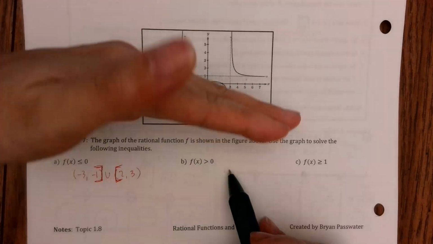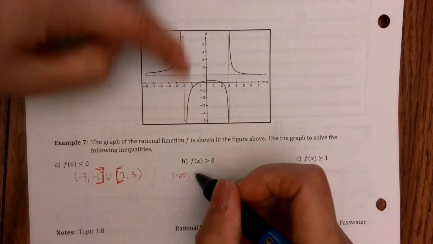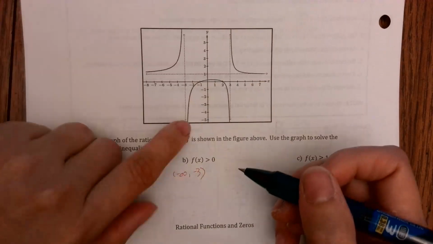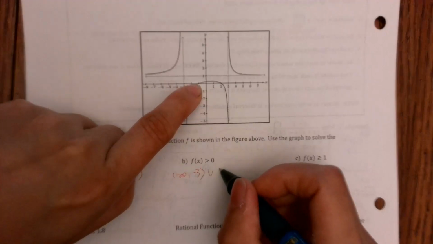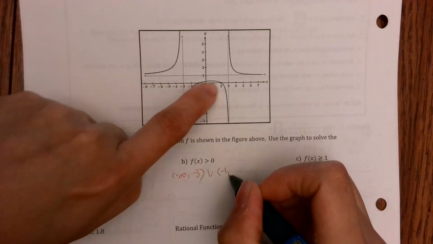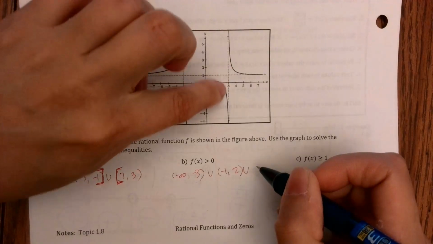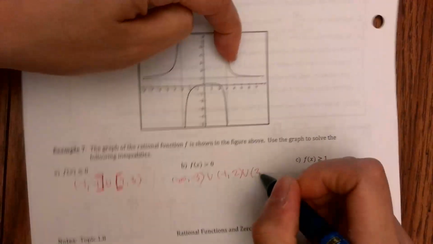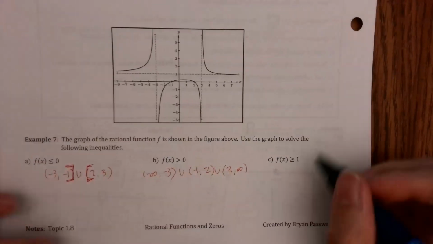Next, greater than 0, above the x-axis. So it's going to be negative infinity until, oop, there's nothing at negative 3. You're going to stop it. And then after negative 3, it goes below. I don't want below. I want it above the x-axis. So it's going to be negative 1 to 2, union. It goes down after, so I don't want that. I want above it, which starts at 3 to positive infinity. Sorry, I probably couldn't see it with my finger there.